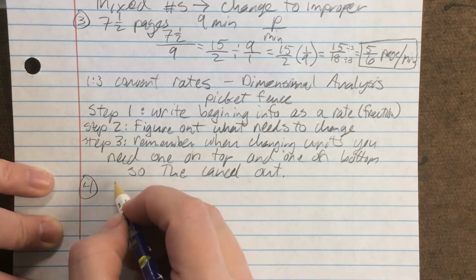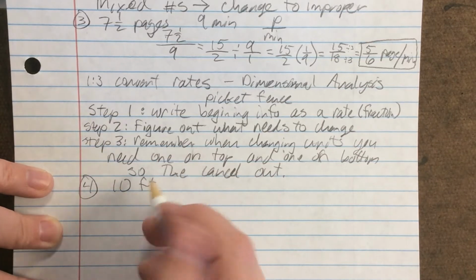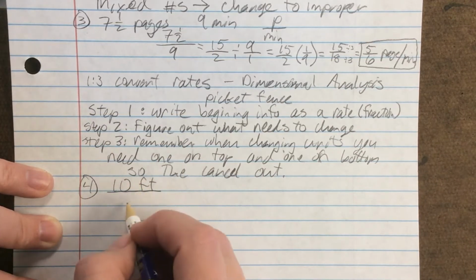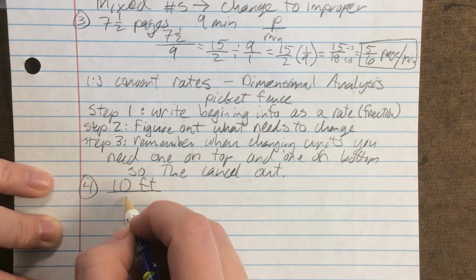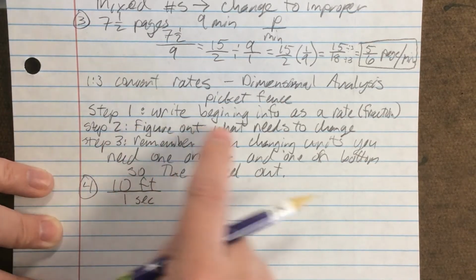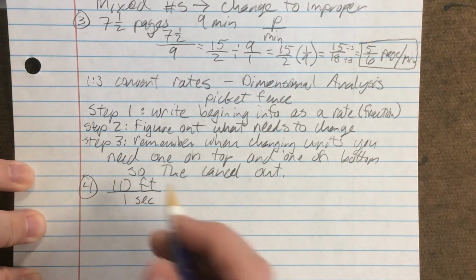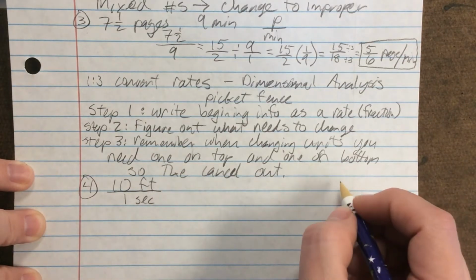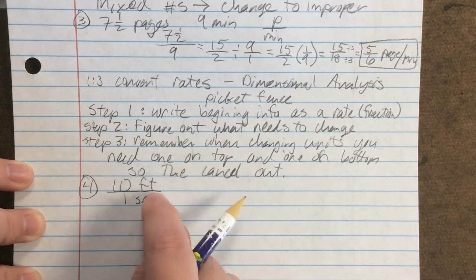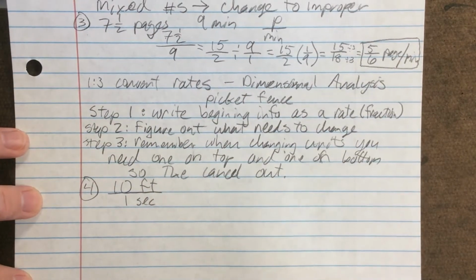And so that is 10 feet. It's super important to write your units when we're doing this. 10 feet per second, which means 1 second. Okay, step two is figure out what needs to change. It asks us how many inches per second is this. So we want it to be, we have to change, so per second stays the same. We just have to change feet to inches.